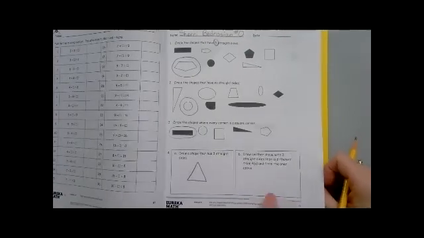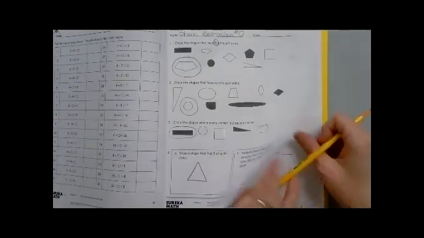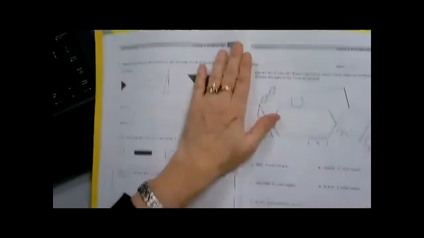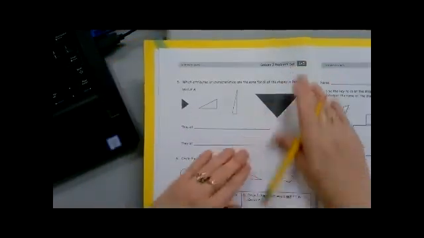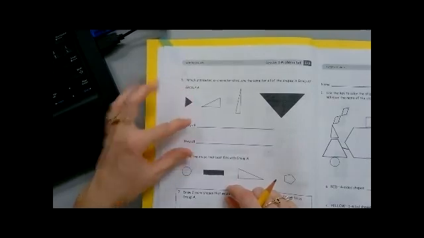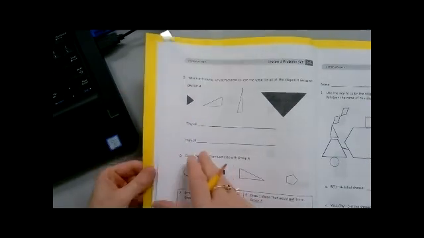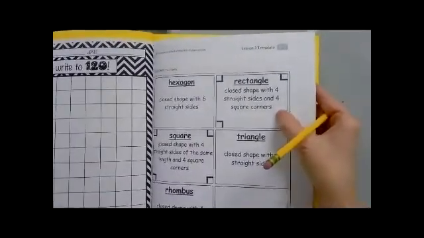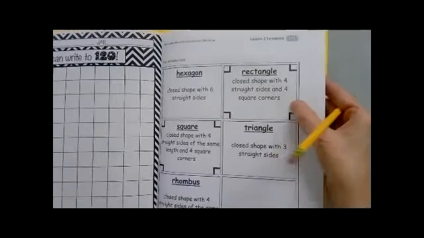Class, if you're not finished with 4B, go ahead and pause the video and finish it. We're moving on to number 5. Okay, I want to encourage you for number 5. In order to complete these sentences below, you may want to turn over and reference this informational sheet, okay, that we went over first thing this morning, okay?